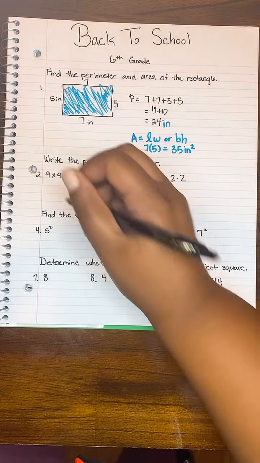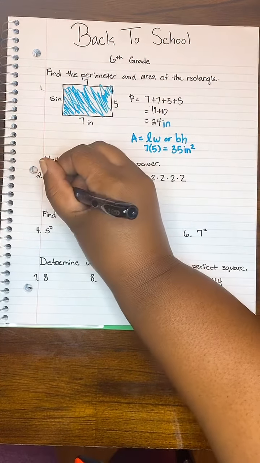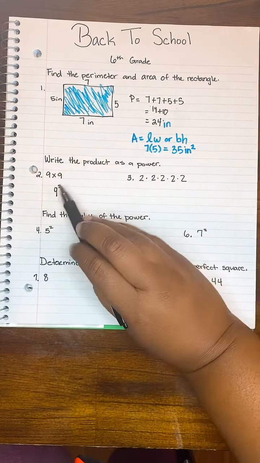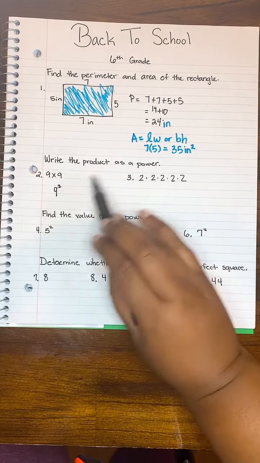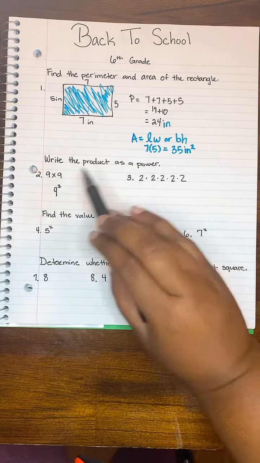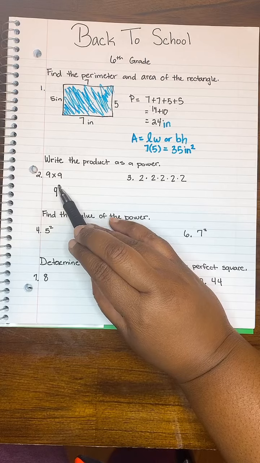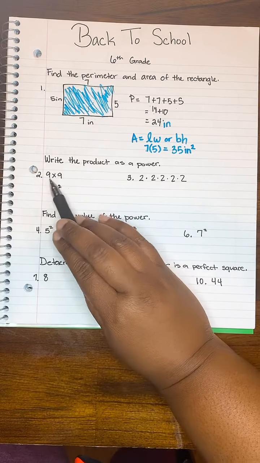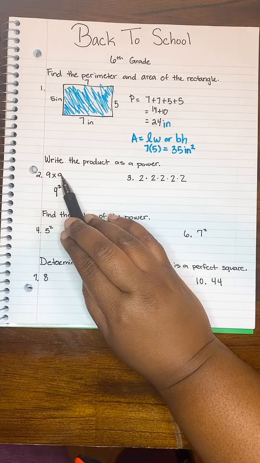9 squared. Perfect. Now let's talk about what a power is. A power is like an exponent, okay? Those words are the same. Exponent, power. If you ever heard of a squared, so this will be 9 squared. And what that means is, how many 9s do you have?